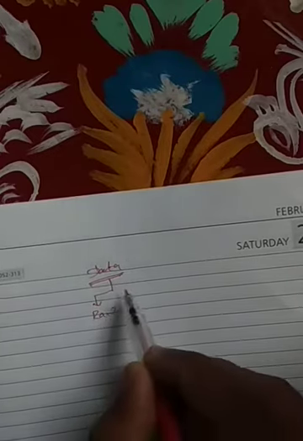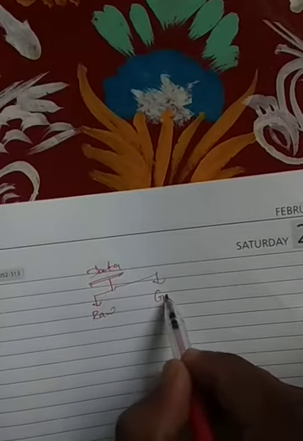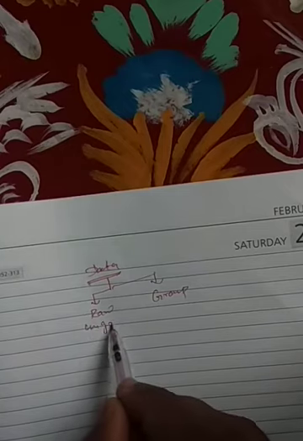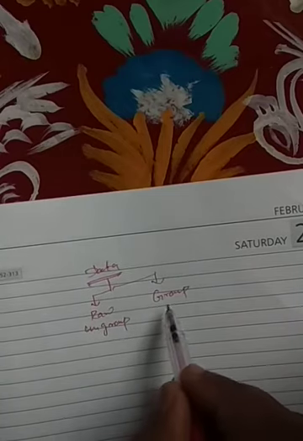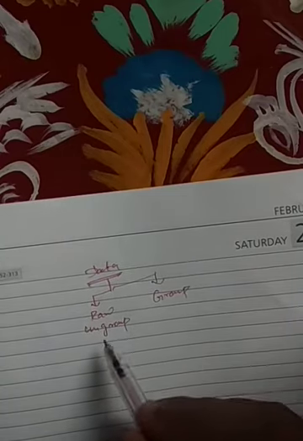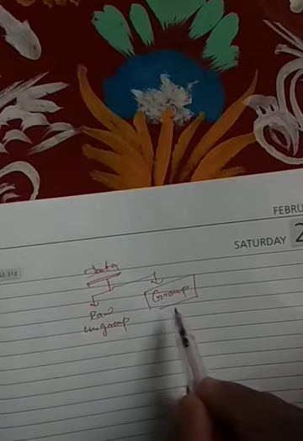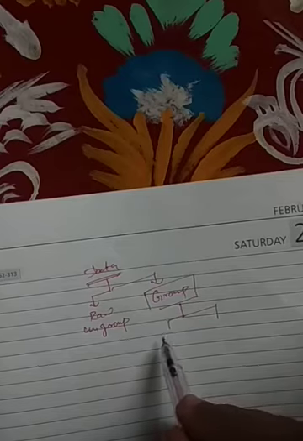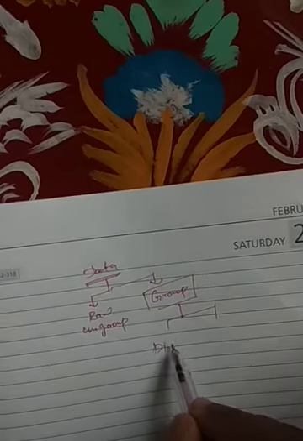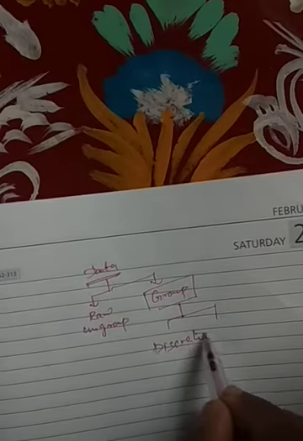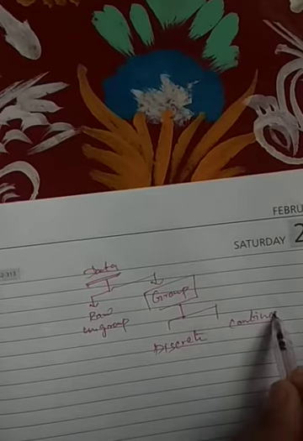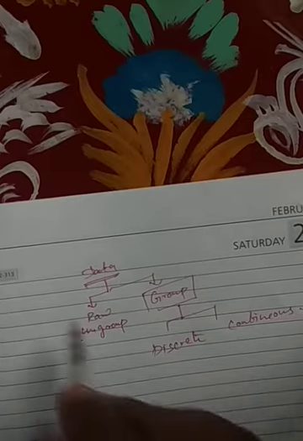Data can be raw data or group data. Two ways we can say it: raw data is also ungrouped data. This is group data, and group data is further classified into two types. One is discrete type, another is continuous type. These are the things we must have an idea about data.